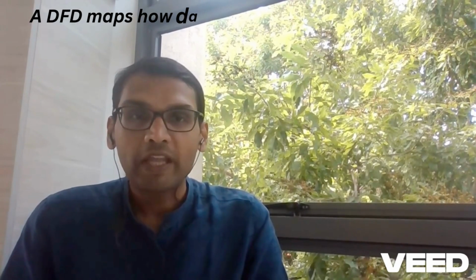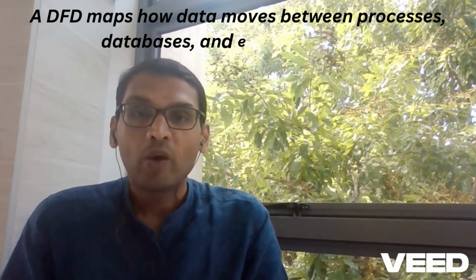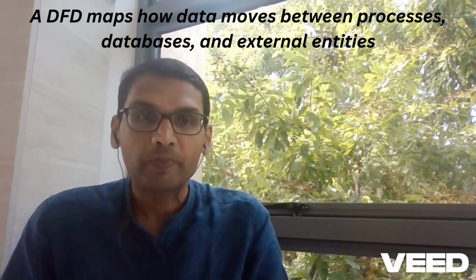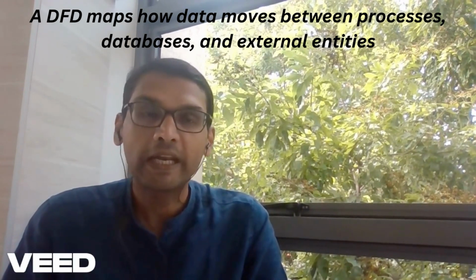Now, let's dive into the data flow diagram, or DFD. Once we have set the context, we zoom in with a DFD. A DFD maps how data moves between processes, databases, and external entities.